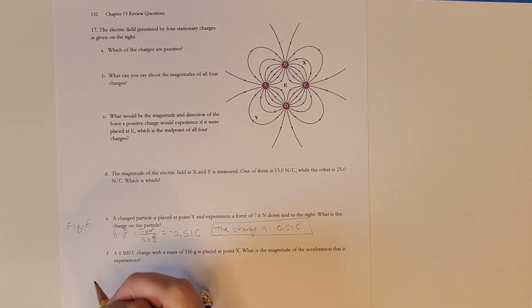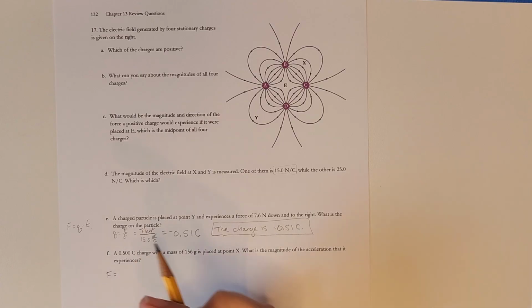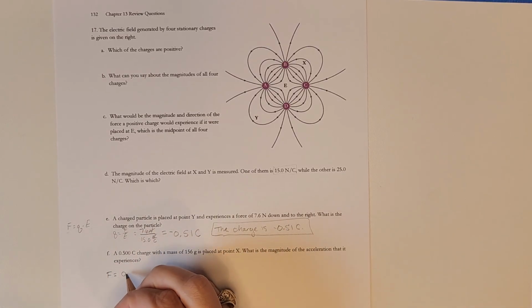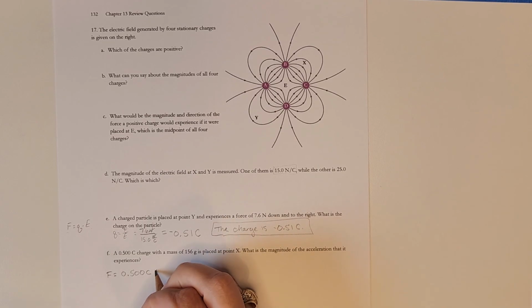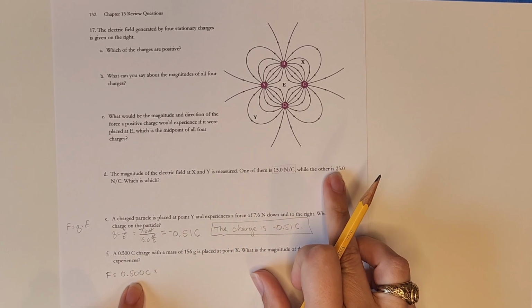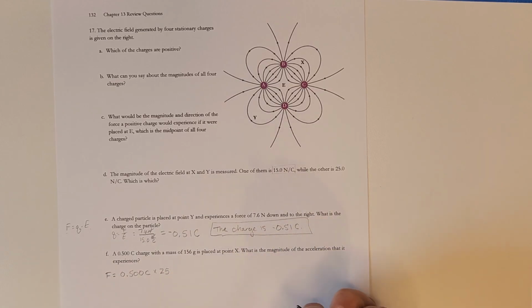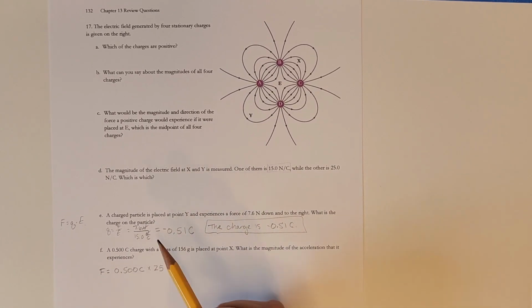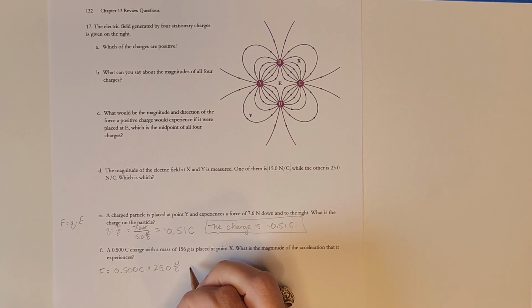Our force equals the charge, which we're given, Q is 0.500 coulombs, times, referring back again to D, where we were told that the magnitude of the electric field at X was 25.0 newtons per coulomb.